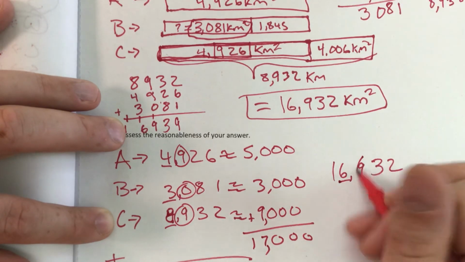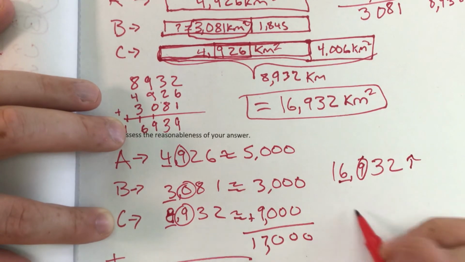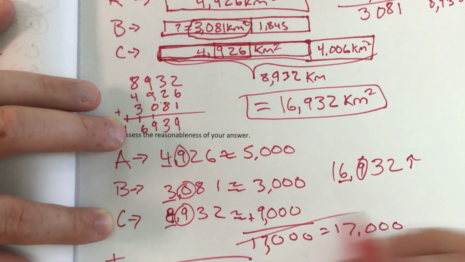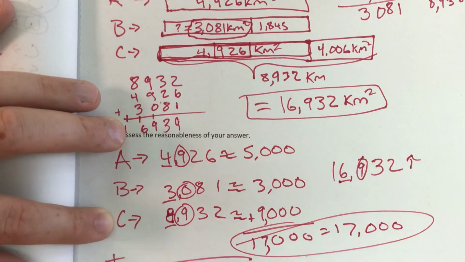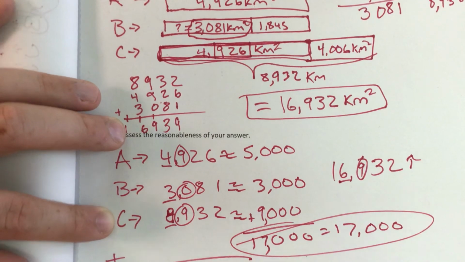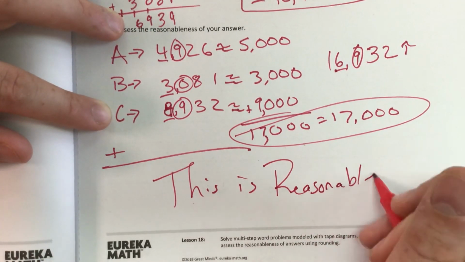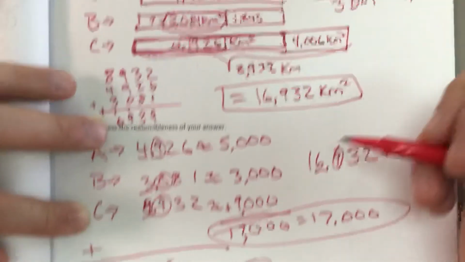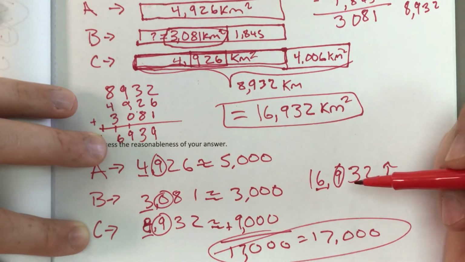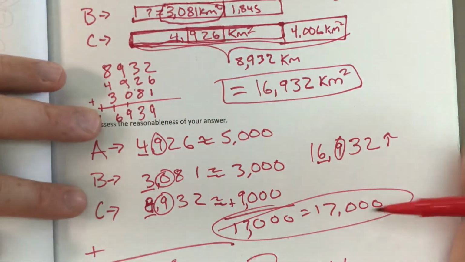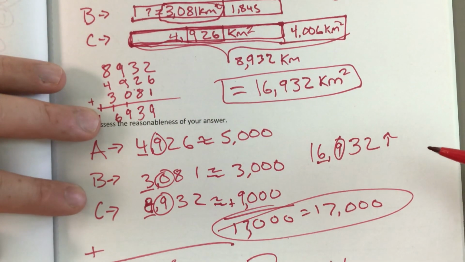When I round to the thousands place, does this round to 17? You betcha. So we know this is reasonable. If rounding our sum and all of the parts when rounded did not match, then that would be unreasonable.